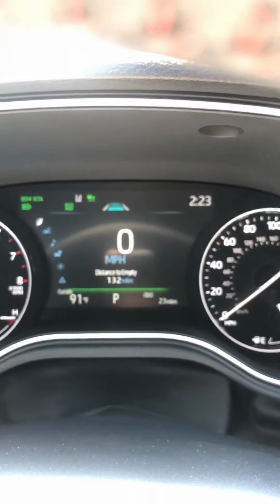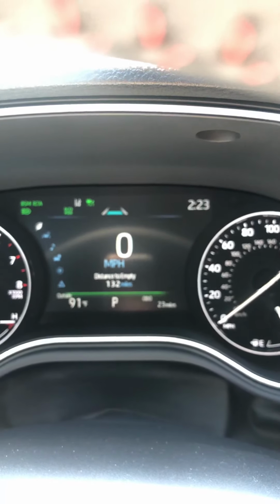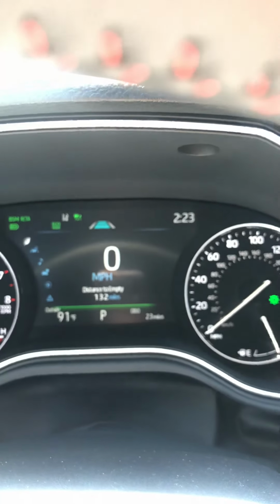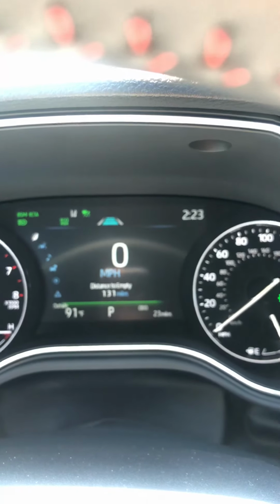See at the top of the screen those lines changing? So that's how far you want to be spaced from the car in front of you. I recommend trying it on 3. That's going to be the farthest you could be spaced from the car in front of you. Once you're comfortable with that, then you can change it to whatever you like.